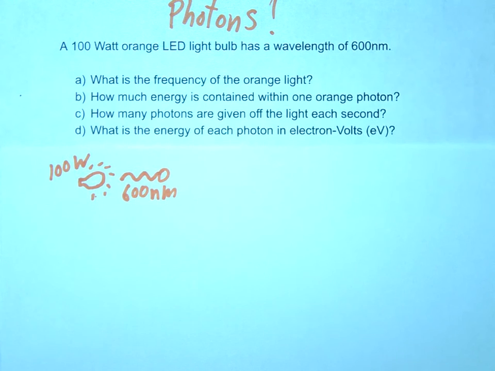So today we're going to go over a calculation making the assumption that light is a particle, and in this case we would call these particles photons. So as usual, why don't you read this question over and see if you can solve it on your own, and then come back to the video when you're done.